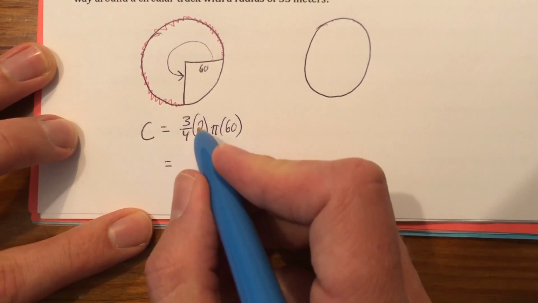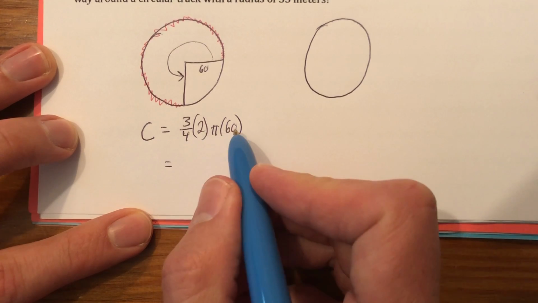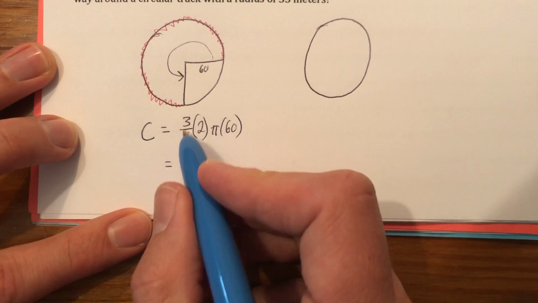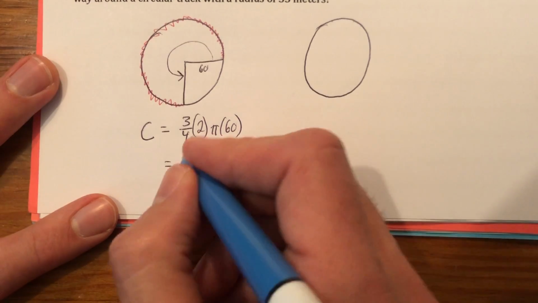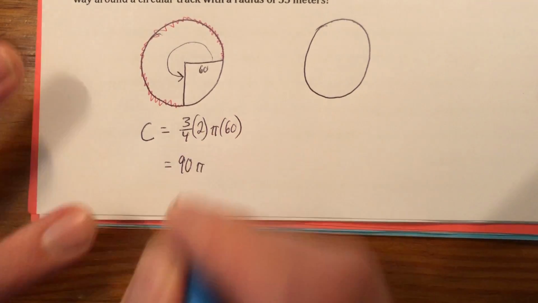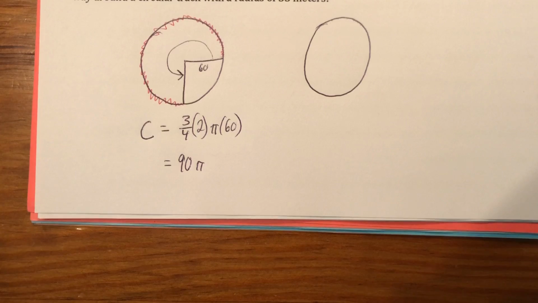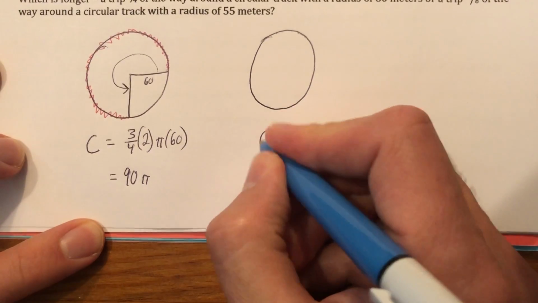So if I typed it in, let's see, that would give me, well, 2 times 60 is 120, and then 3/4 of 120 would be 90. So this is going to be 90 pi. I'm kind of going a different route on this one. I'm not using the calculator yet. I might, but not right now. Let's do the other one.